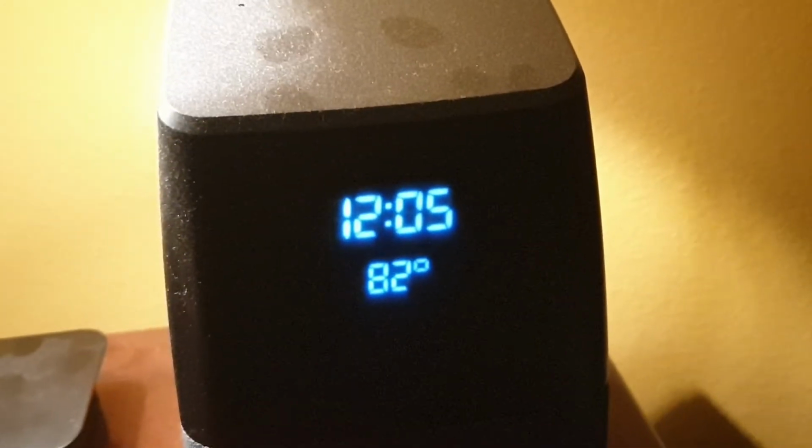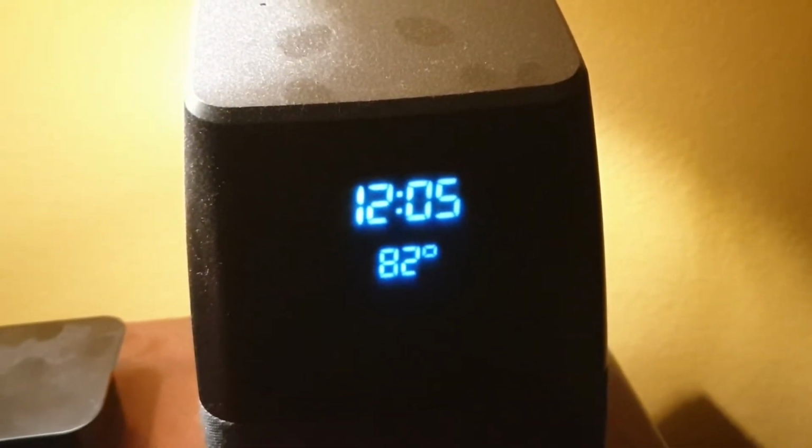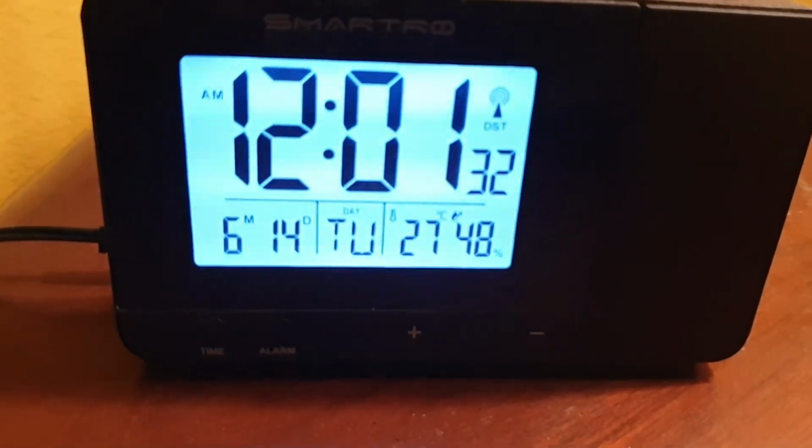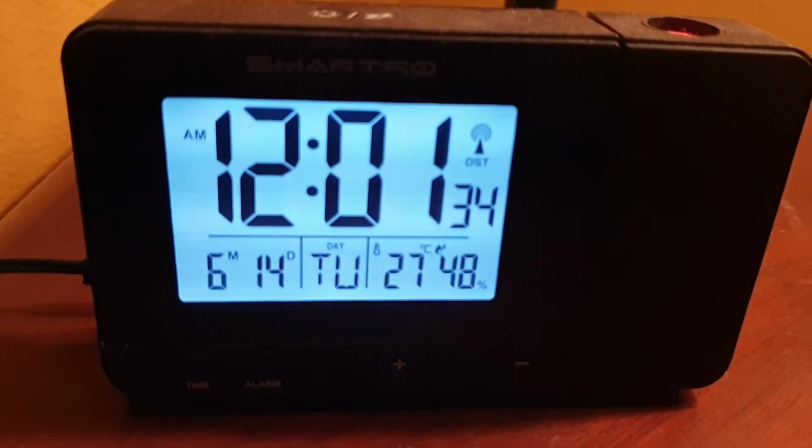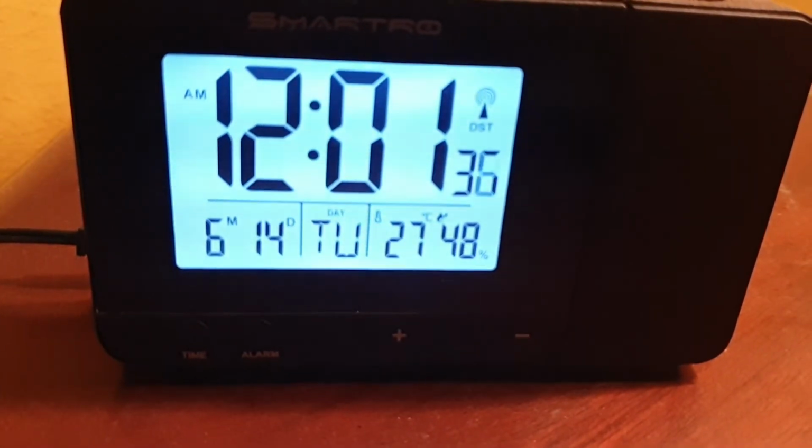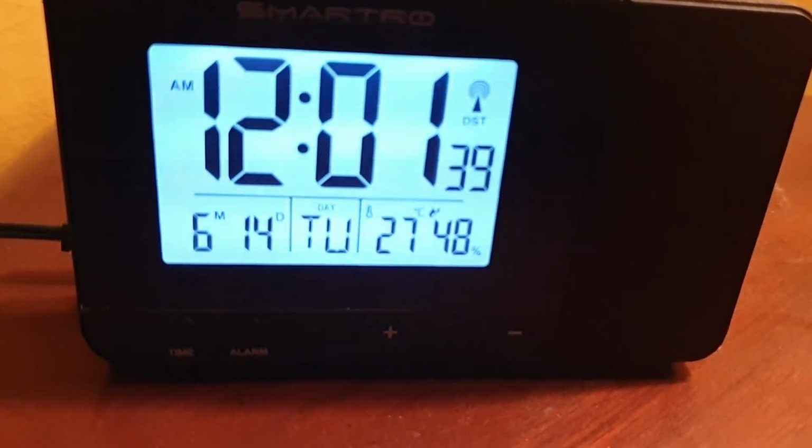And Google, this is probably the temperature outside. Google is showing it's 82 outside. That's the temperature in centigrade, 27, and 48% humidity.